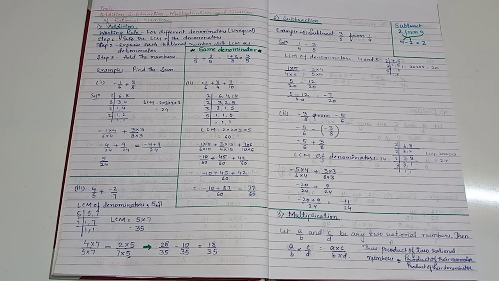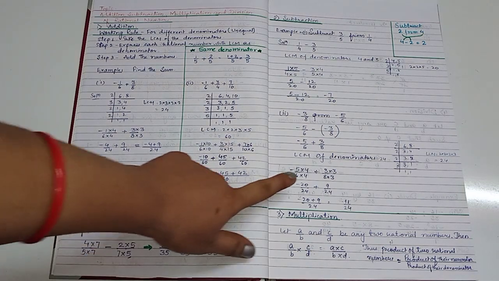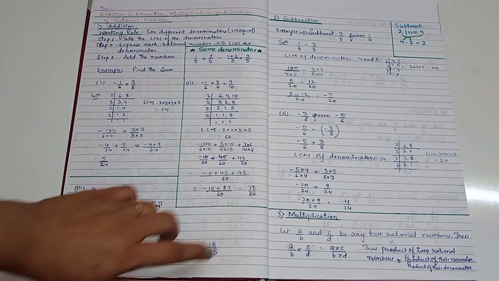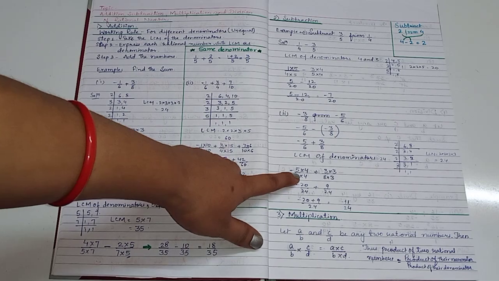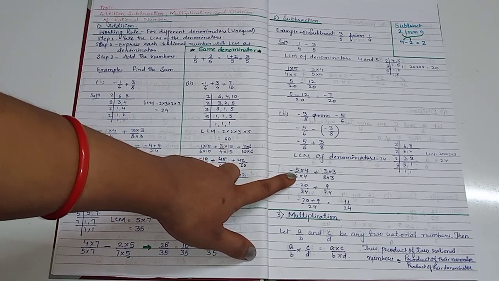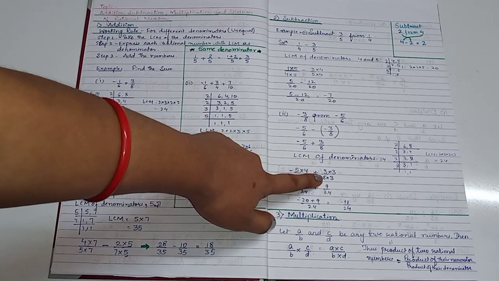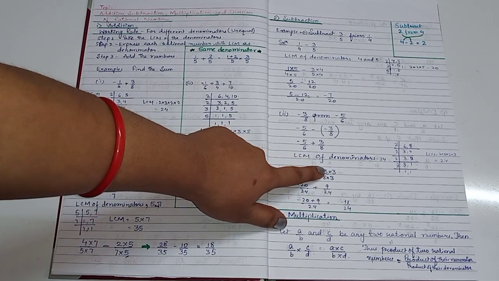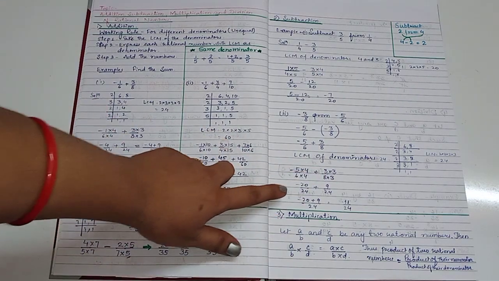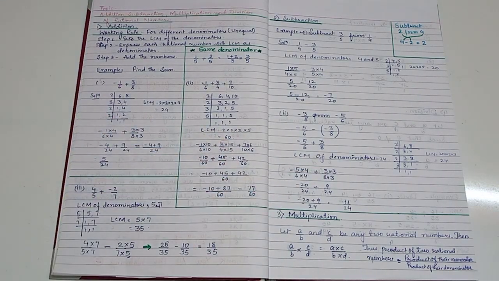We have taken the LCM of the denominators, which is 24. So now we will make the denominators equal to 24. What we need to multiply here with 6? We are multiplying 6 into 4, that is coming 24. And here we need to multiply the same number, minus 5 into 4, that is 20. Here 8 we have multiplied with 3. In the numerator also we need to multiply with 3. So here we are getting minus 20 by 24 plus 9 by 24.